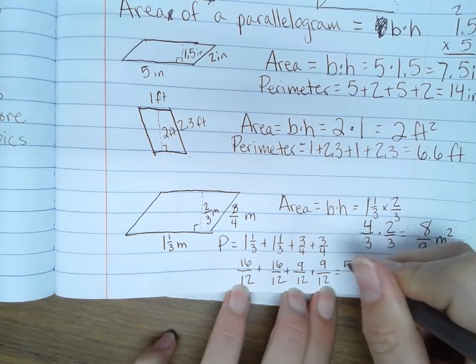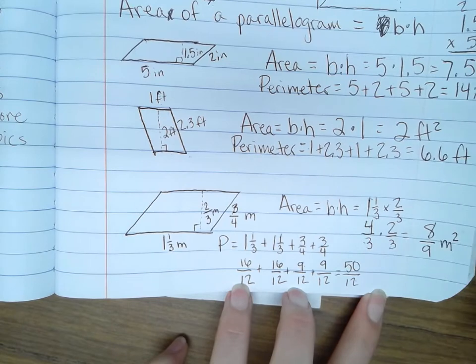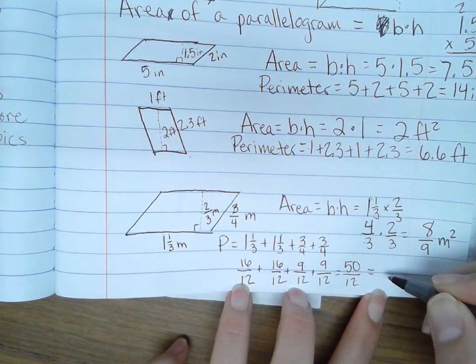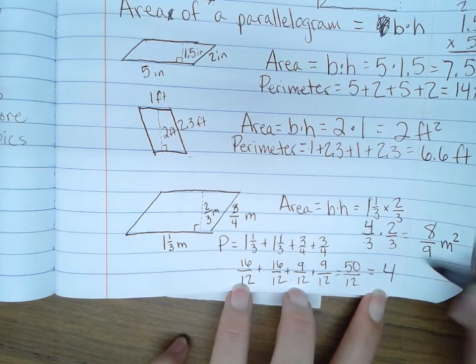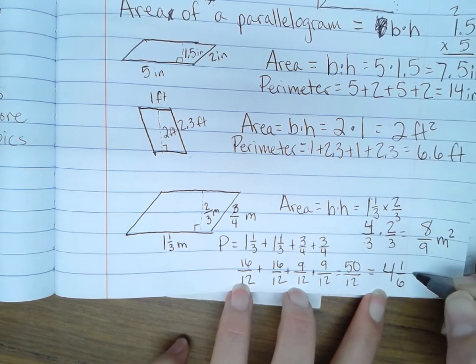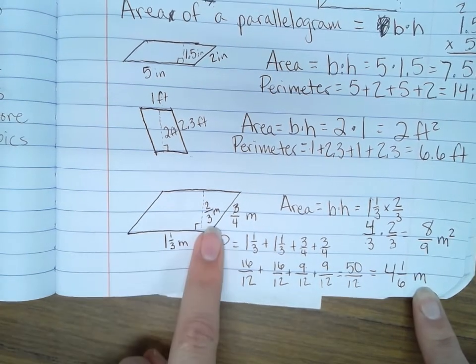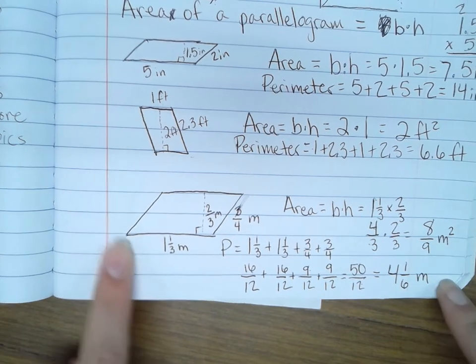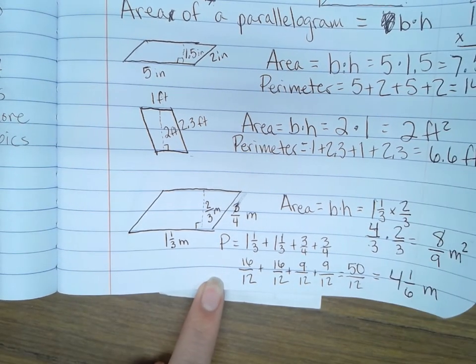So I get 50 over 12, which is the same. 12 will go into 50 4 times. So it'd be 4 whole meters around. And 2/12 left over. So 1/6 meters. Notice it's just meters because that would be the distance around the outside of the figure. Okay. And that's how you find the area and the perimeter of parallelograms.